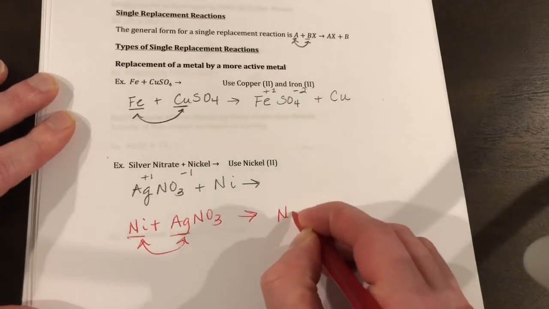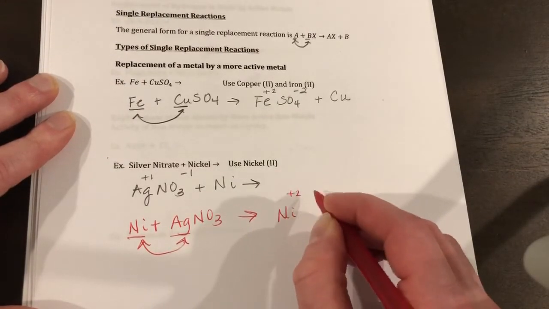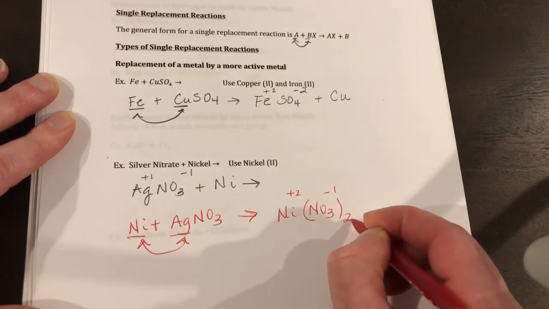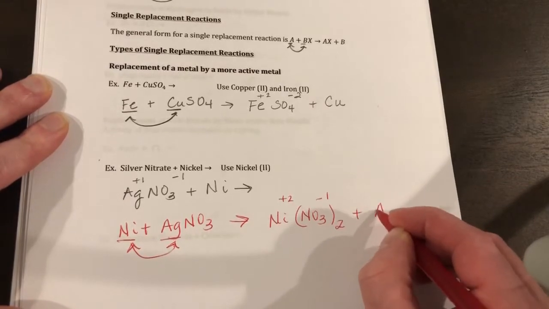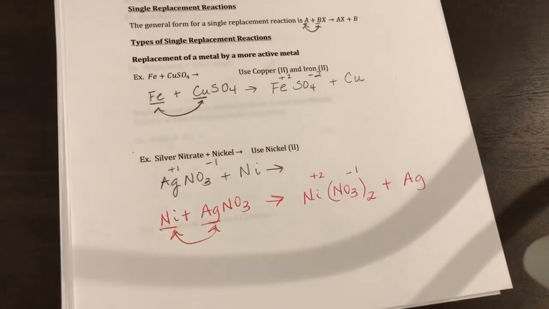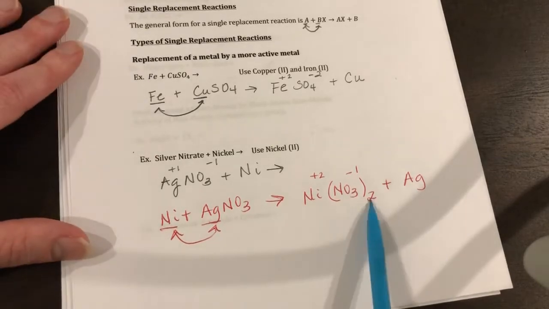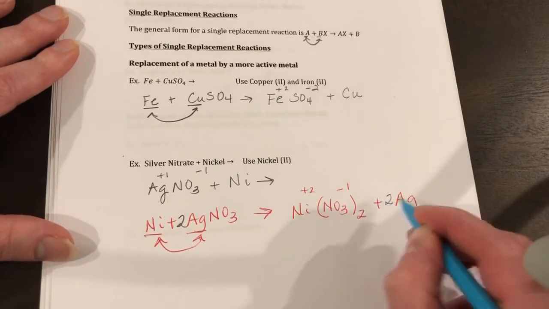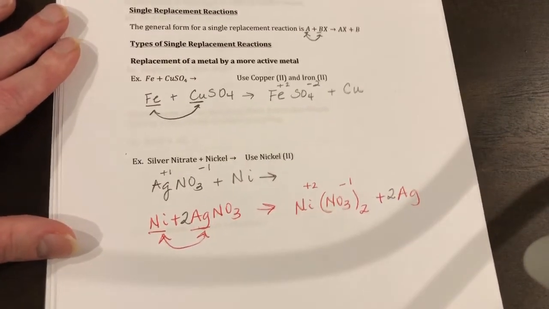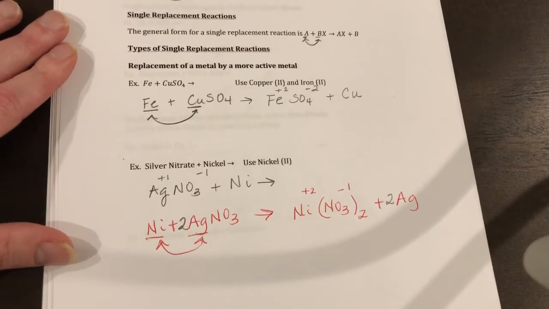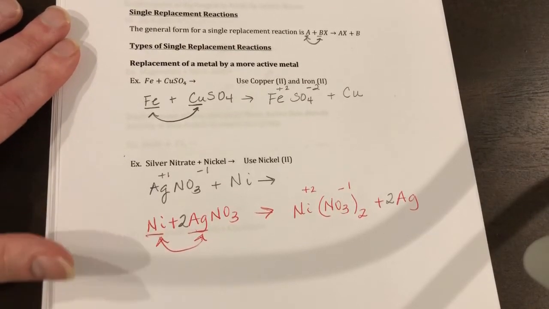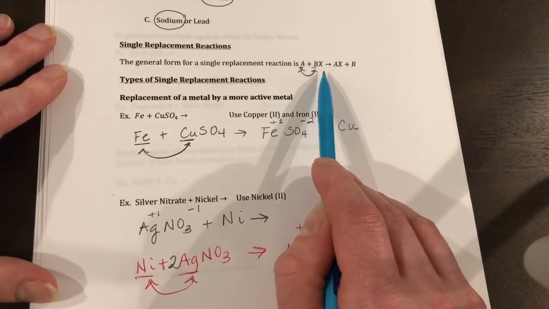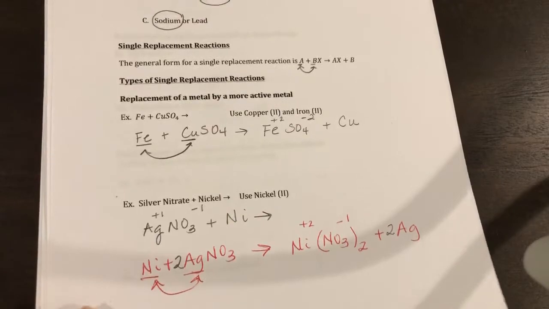So we get nickel, and I said use nickel 2. Nitrate is NO3 with a -1 charge, like that. Plus, and we're gonna kick out the silver. Now we gotta balance this. So I have 2 nitrates on this side, I need to put 2 nitrates on this side. 2 Ags, 2 Ags, 1 nickel, 1 nickel. It's balanced. Okay, and that's how we're going to use our activity series to see if things kick out. So if you feel more comfortable writing the single element first and then the compound second, I'm okay with that.